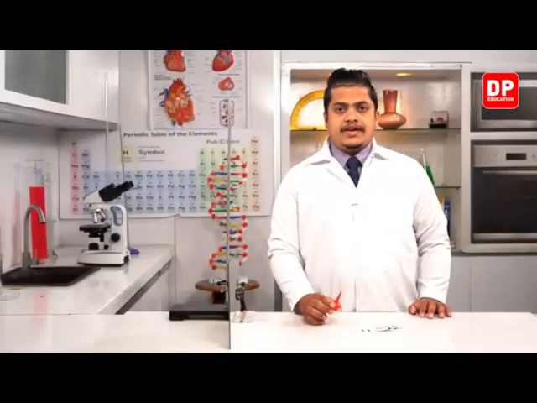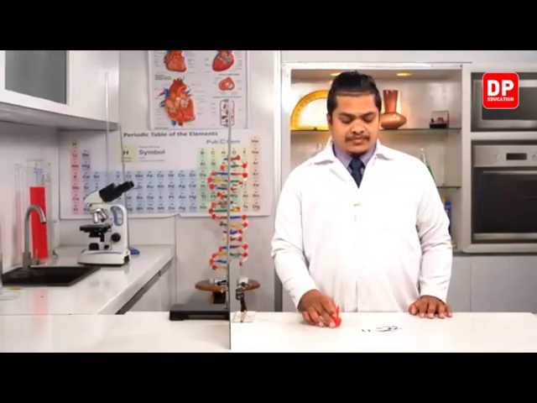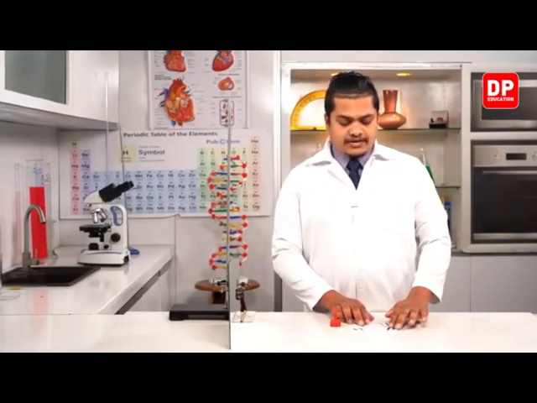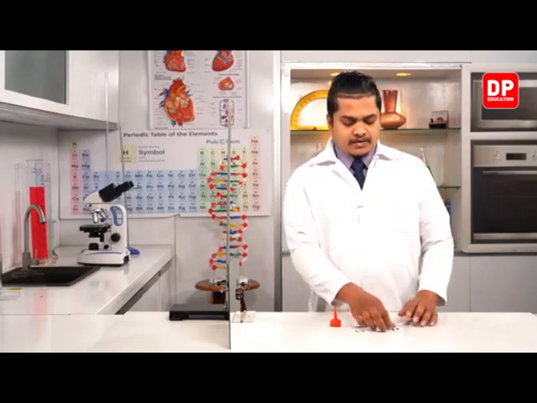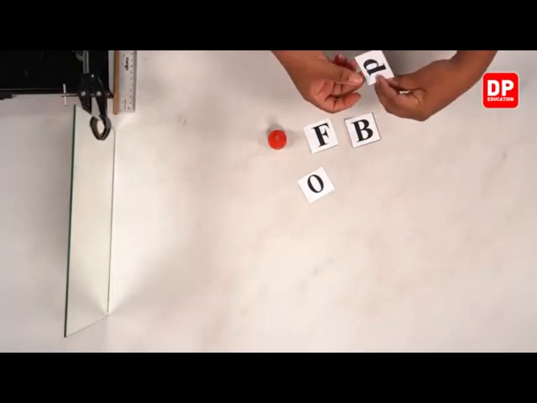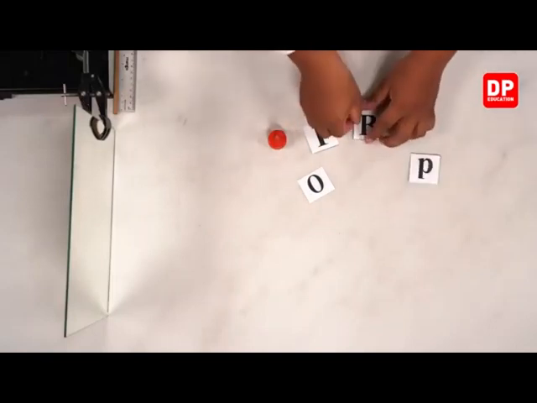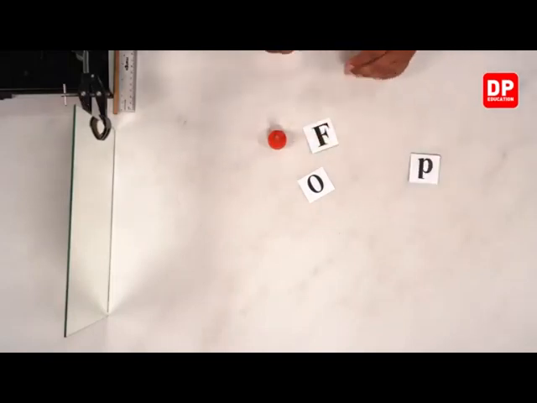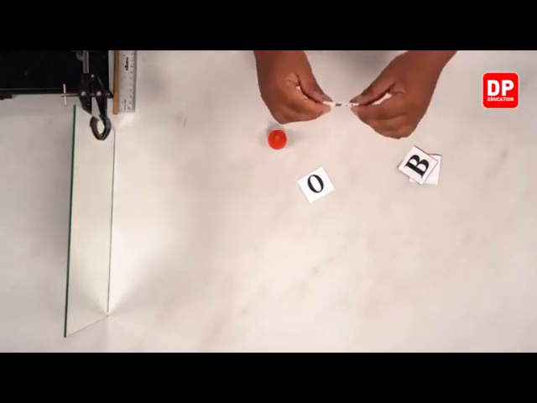So, my dear children, I have with me several objects. There are different letters written on these sheets. The letter D, simple D, right? Then capital B is there. Capital F is there.